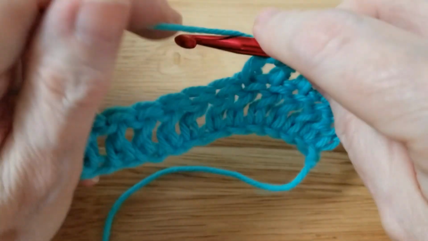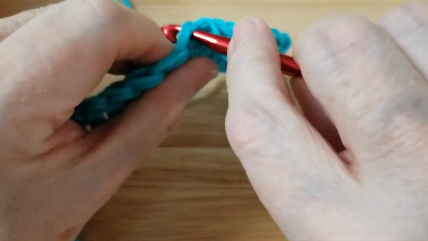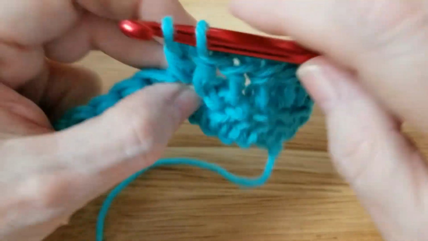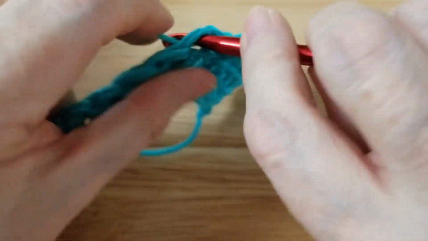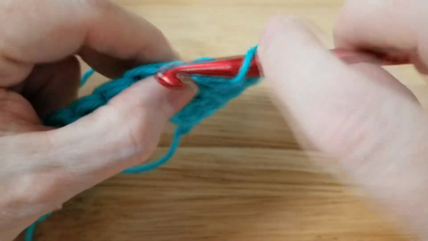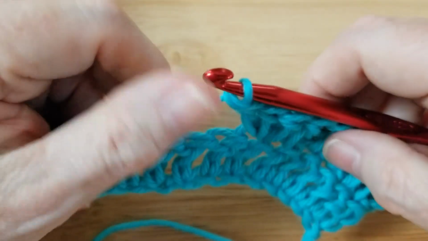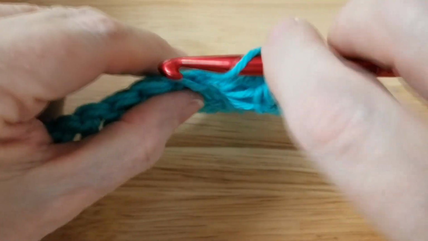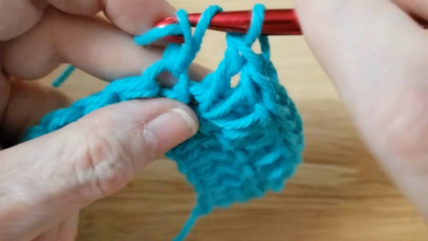Okay, sorry about that. What we're going to do to make an increase is really quite easy. You just put as many stitches as you need into a single stitch. Now, usually 3 is what is called for. So there you go. That's 3. Now, we're going to go ahead and go to our next stitch.